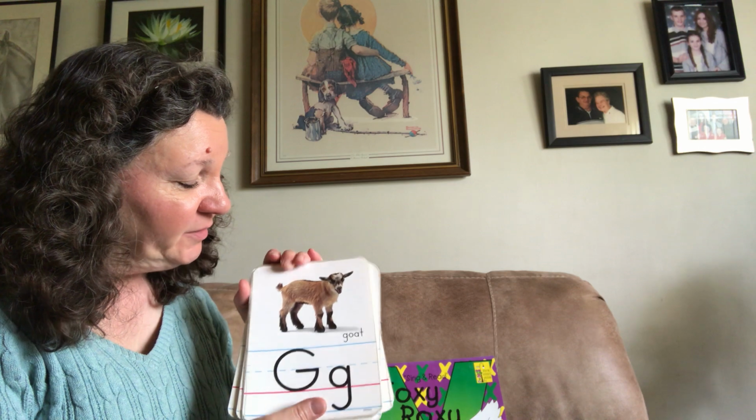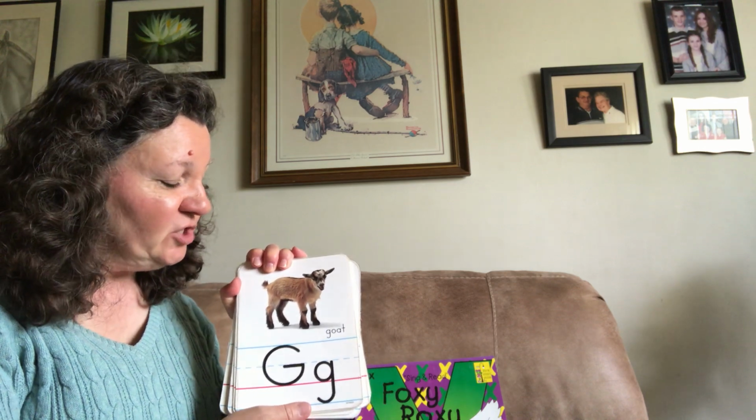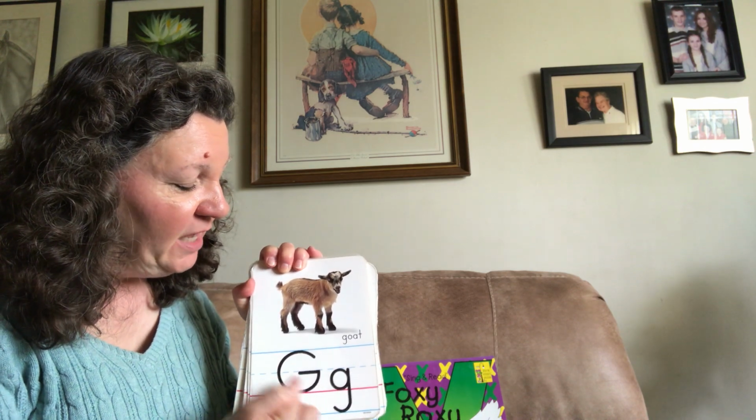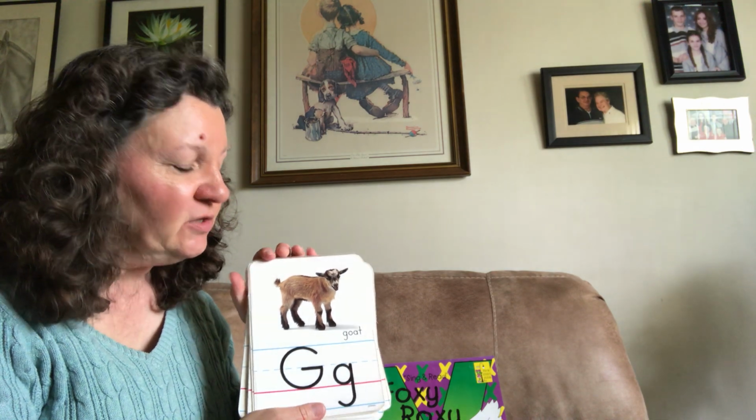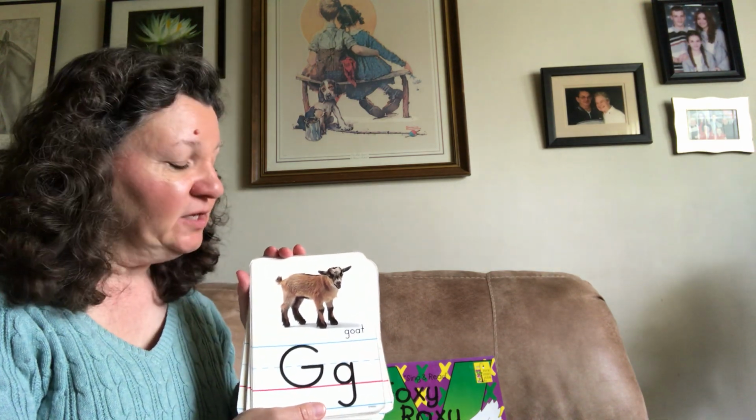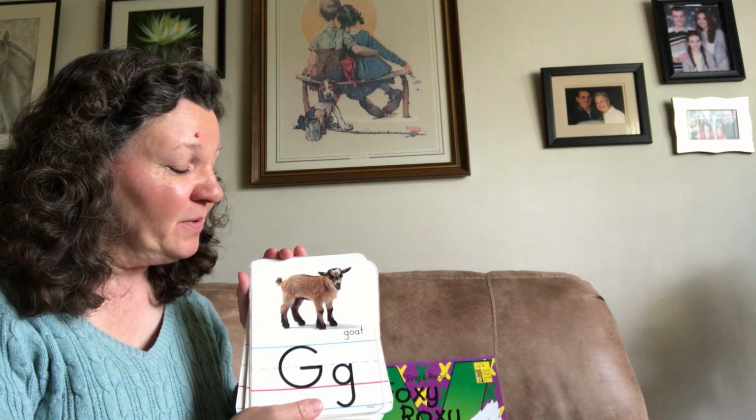And what about that letter? All right, that's the letter G. We have our capital G for God and our lowercase g. The G makes the G sound, like goat and God and girl and gumdrop. G is for goat, G, G, G.